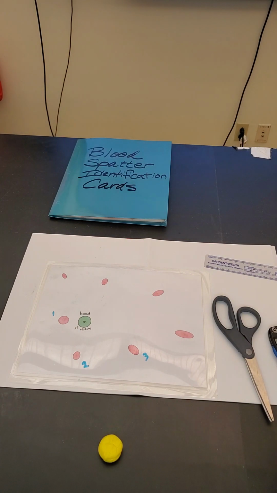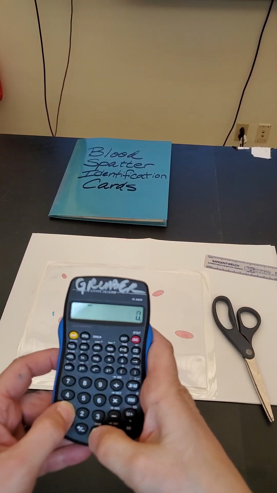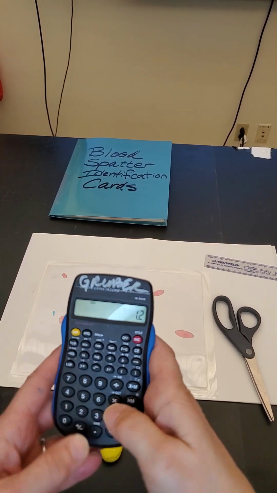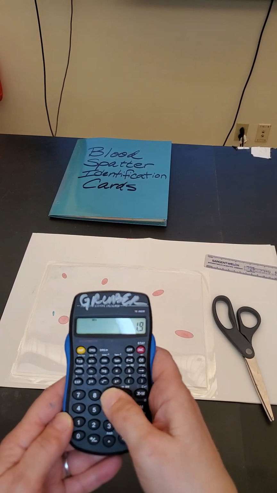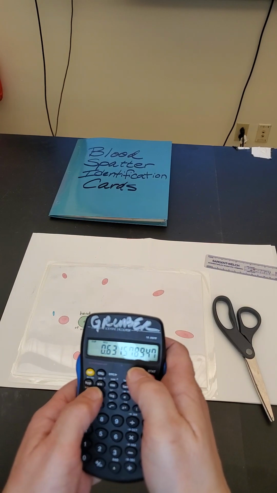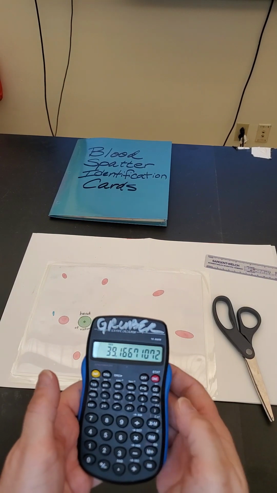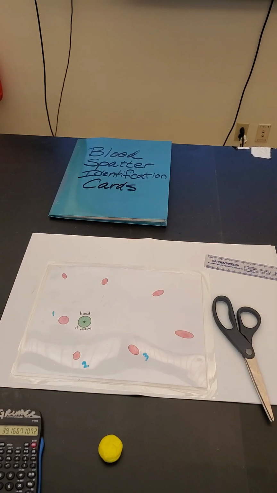So I would use that on my calculator, make sure it's in degrees mode. So 1.2 divided by 1.9. Okay, and then I get the inverse sign. The angle is 39 degrees. Okay, so what does that mean?